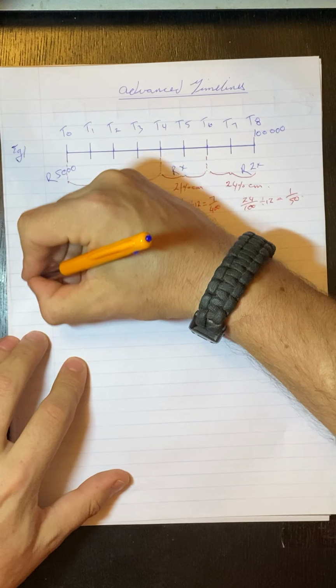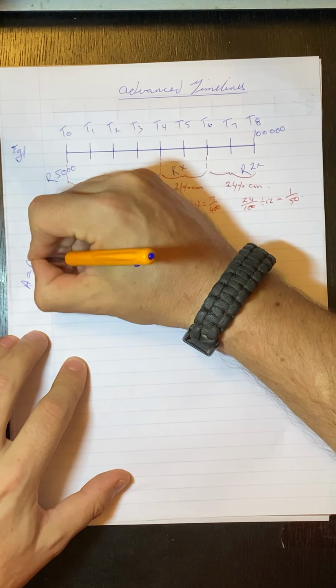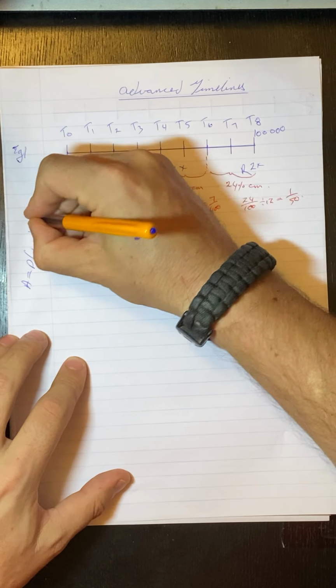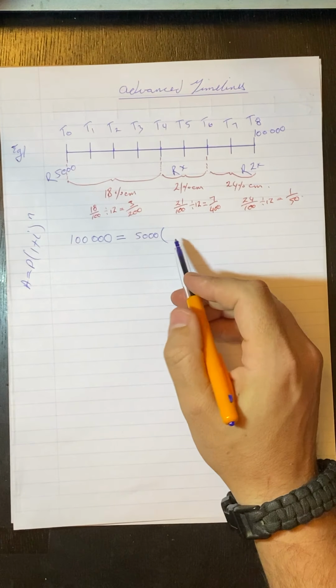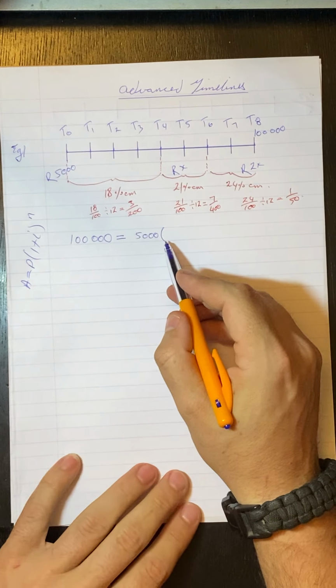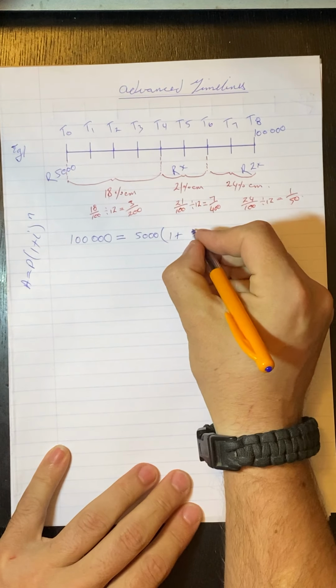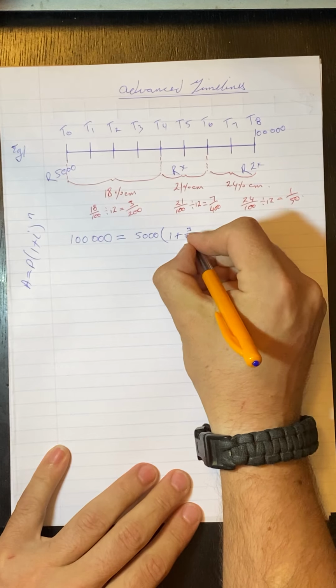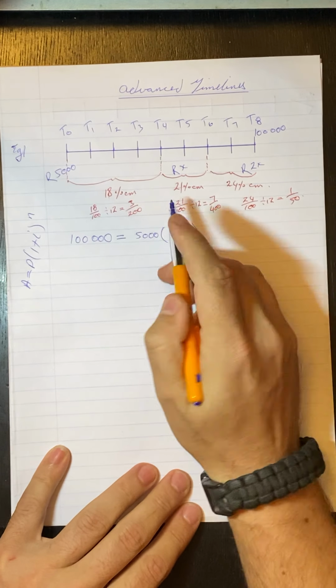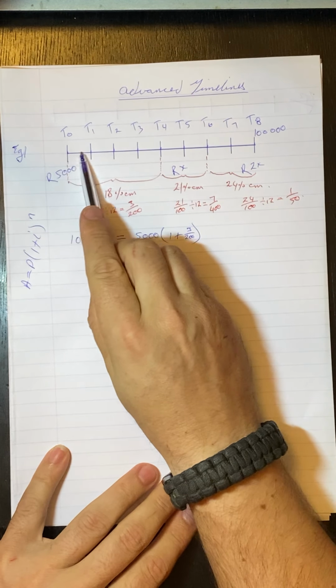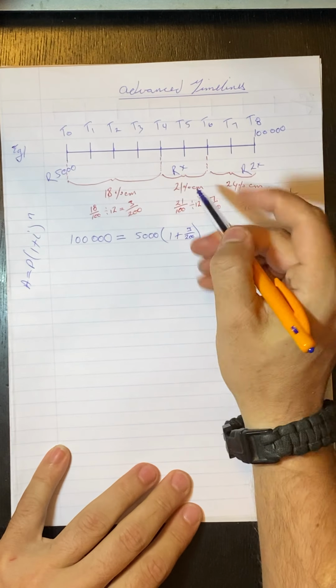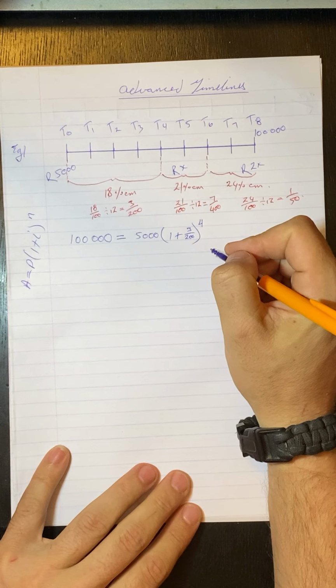If you don't know it, it's A is equal to P, 1 plus i to the power of n. Okay, so we're going to get here 1 plus, for this time period here, the interest is 3 over 200. And how many time periods are we doing this? 1, 2, 3, 4. So that's raised to the power of 4.